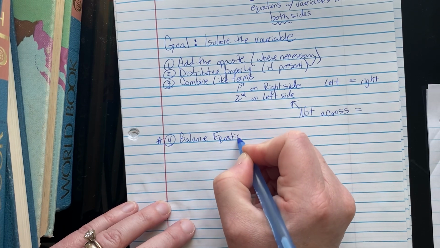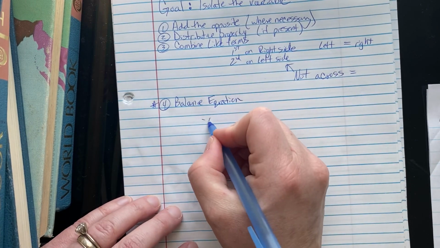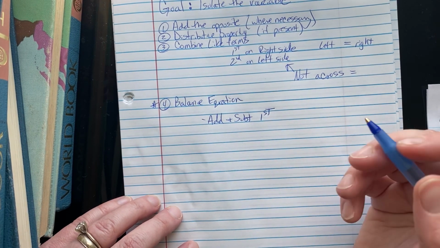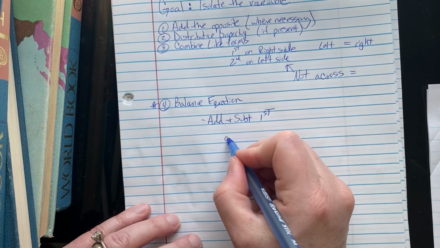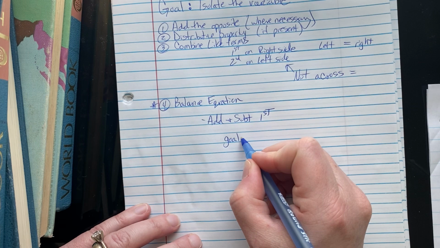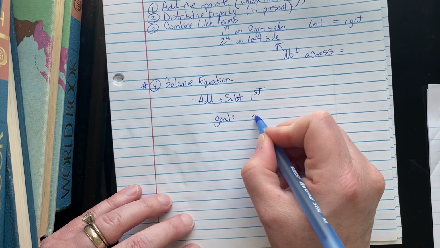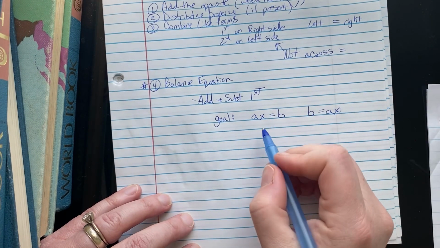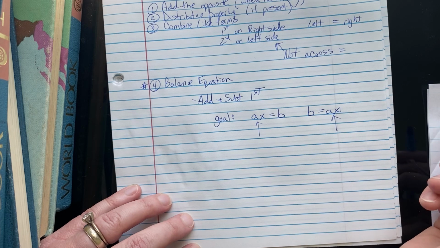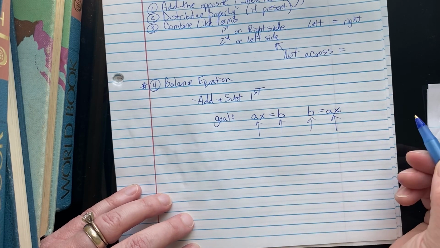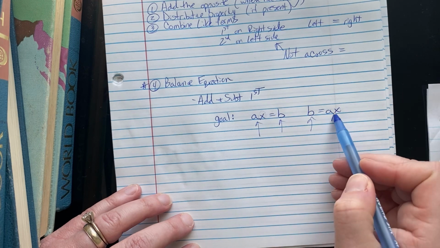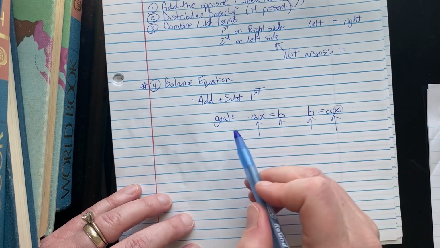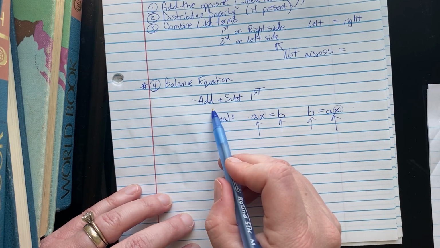And we've done a little bit of this, but we are going to add a step. We always add and subtract first. The goal of our addition and subtraction is to get our equation in the form of ax equals b, which could also be b equals ax. But what you're going to see here is all the variable terms are on one side and all the constant terms are on the other side. Now, x isn't isolated because it could have a coefficient here, but all the terms are separated. And we do that through addition and subtraction.